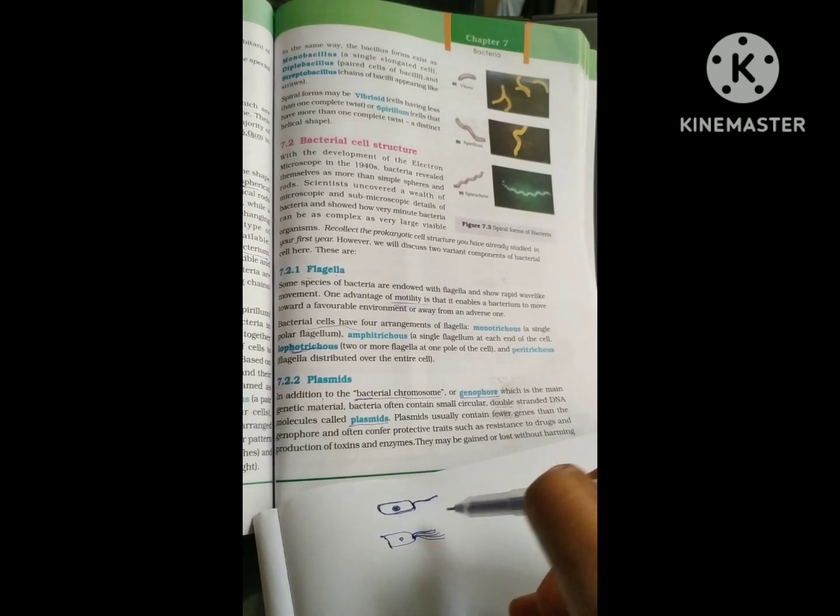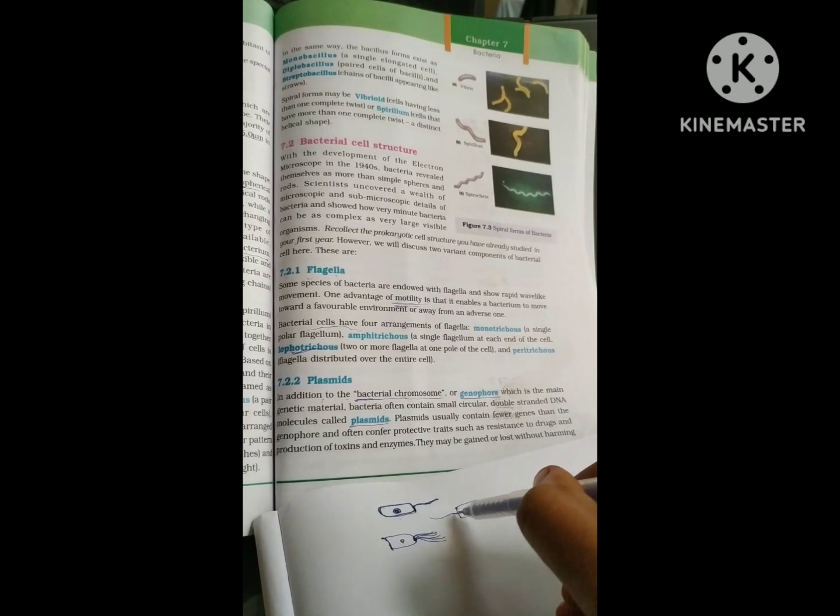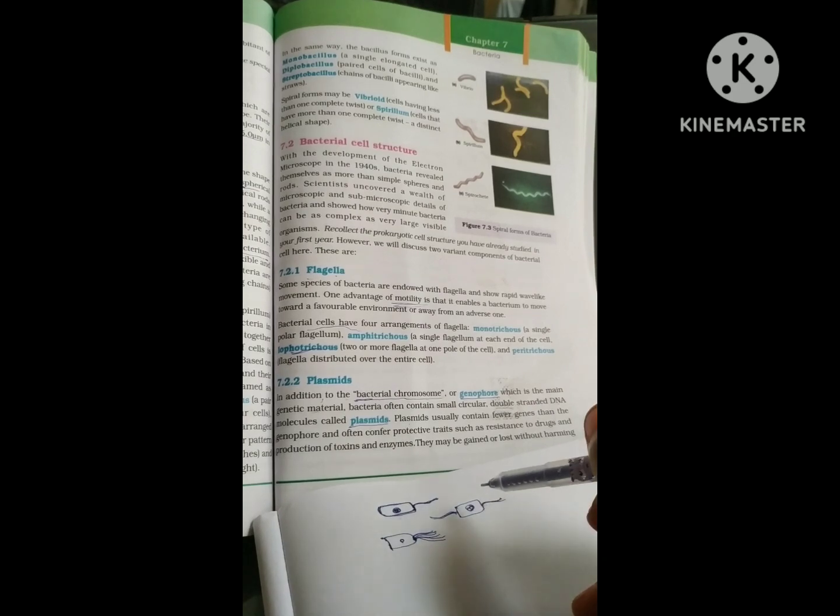Like this. Okay. The next one is amphitrichous. A single flagellum at each end. Example: Nitrosomonas. See, bacteria with a flagellum at each end. Okay, Nitrosomonas.